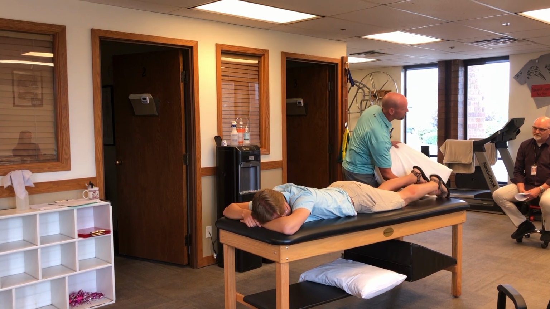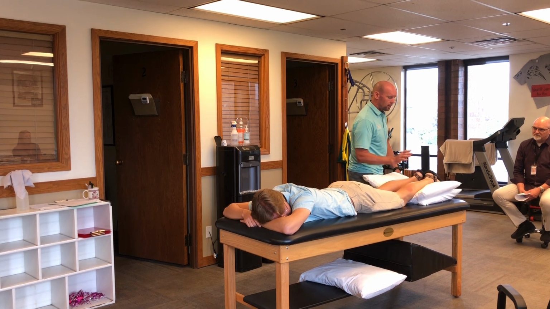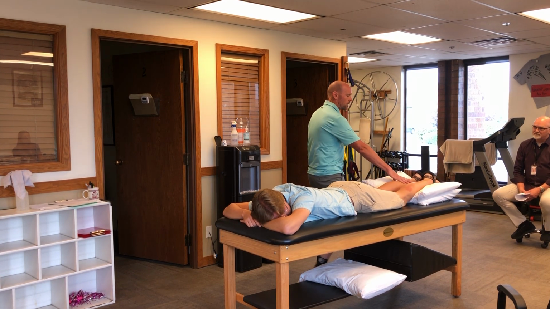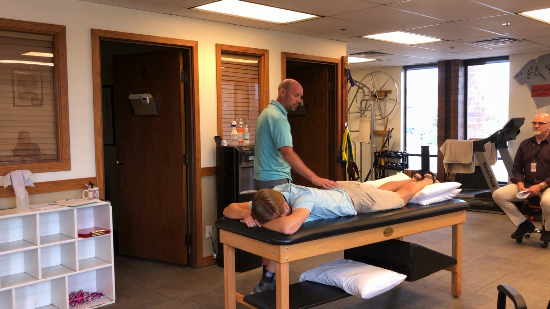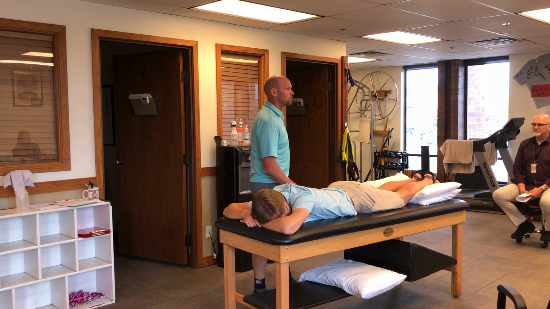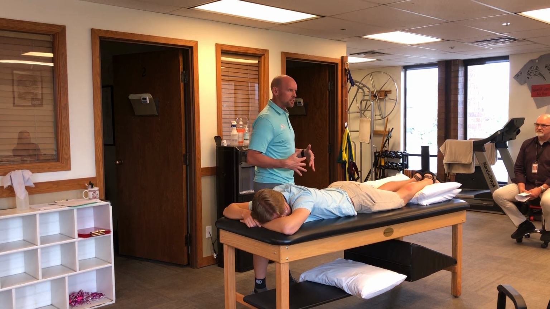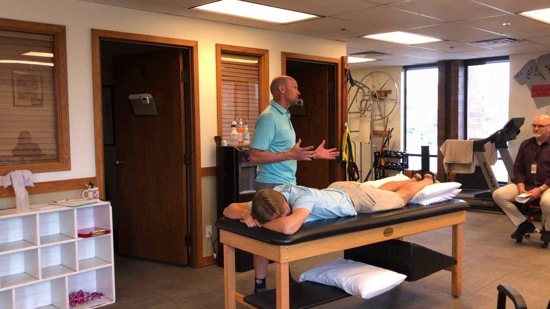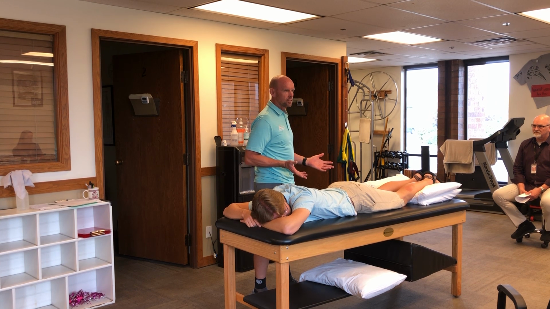Not my idea of a good time. So this whole pillow under the ankles, and if it's a patient with low back pain, I do like to have a pillow underneath the abdomen, is more golden rule stuff. How would I want to be positioned? What would make me most comfortable is very likely going to make another person comfortable.